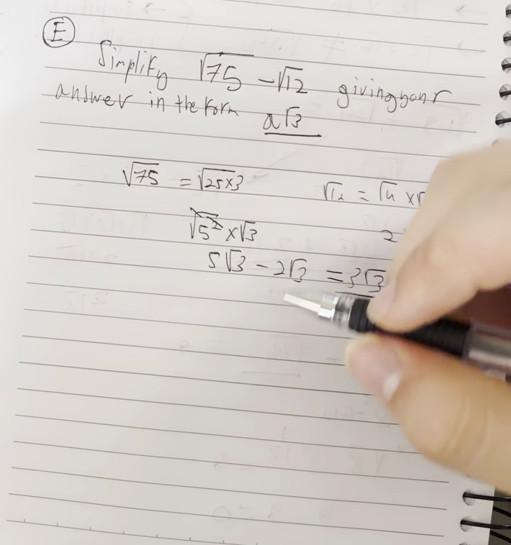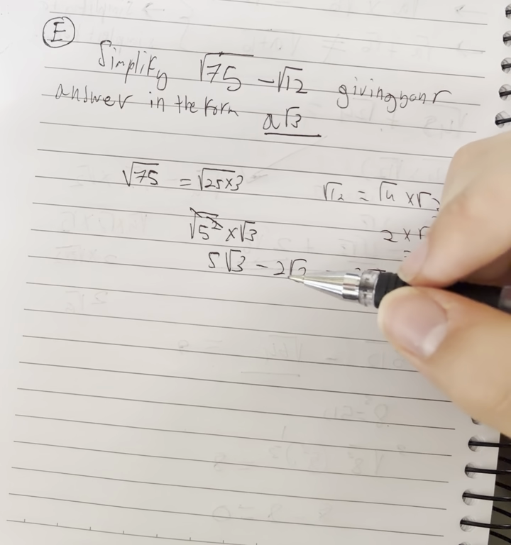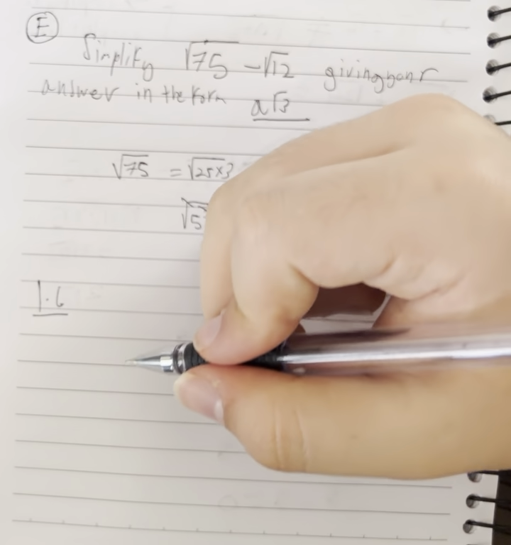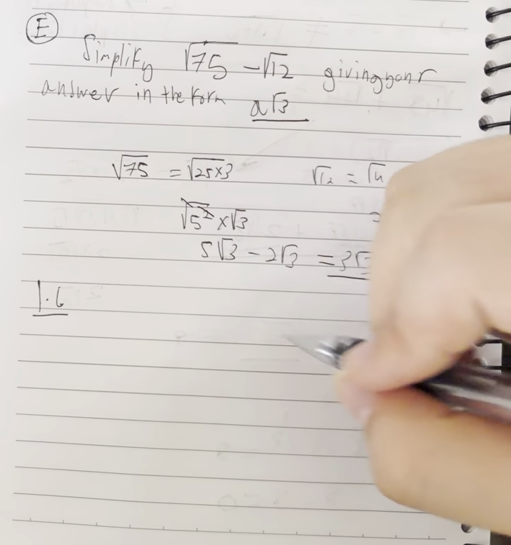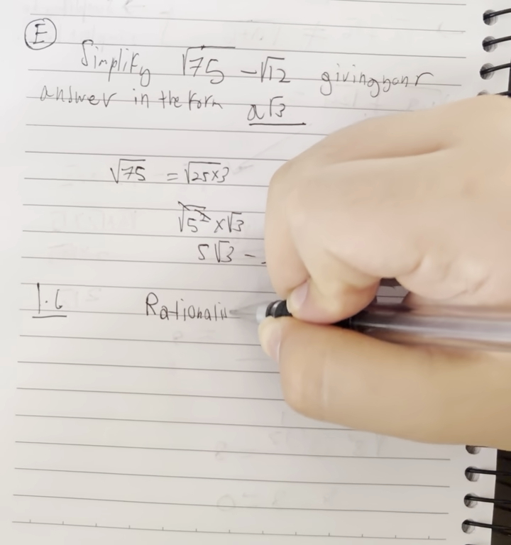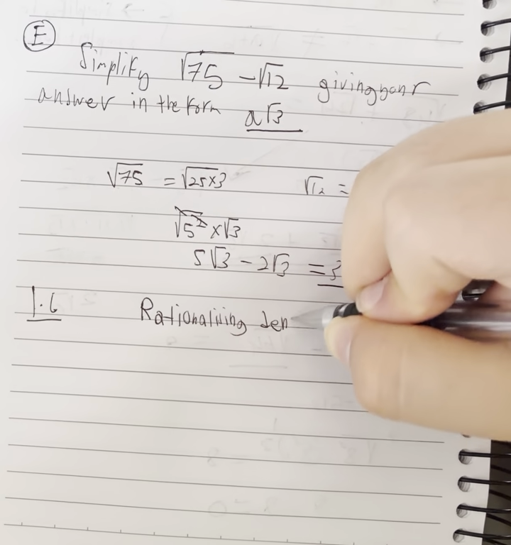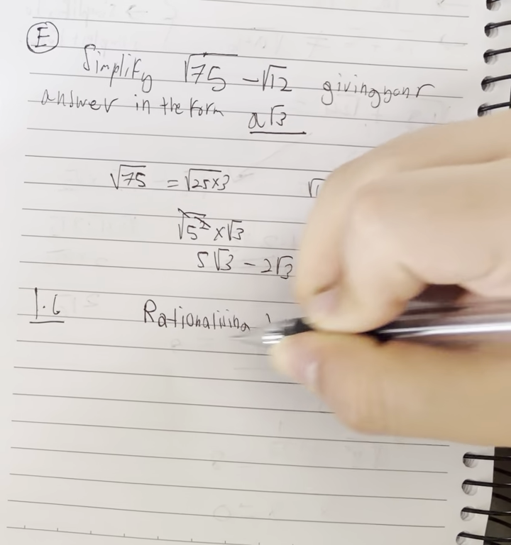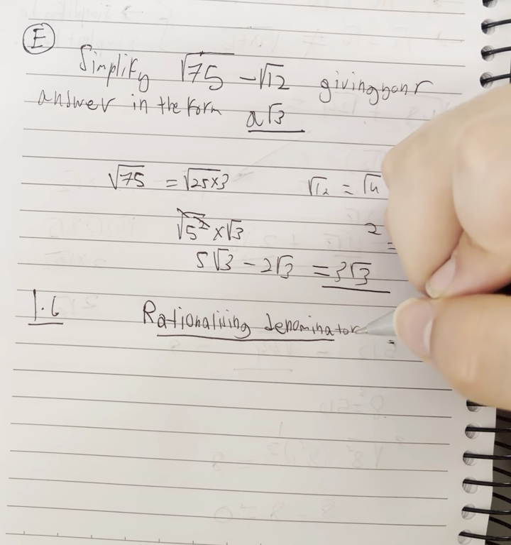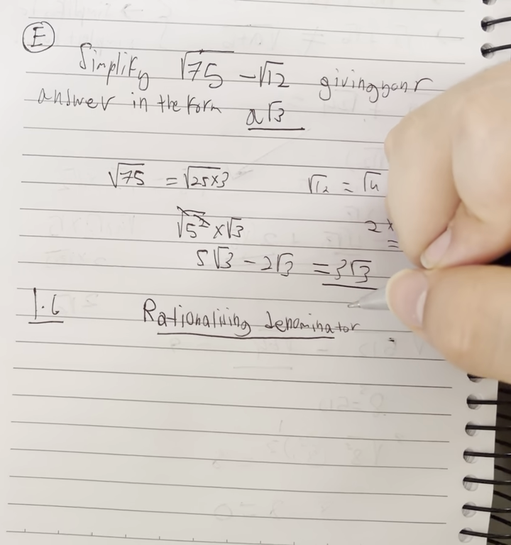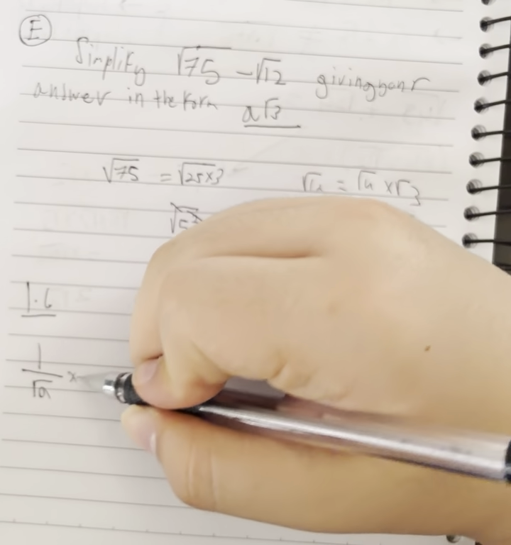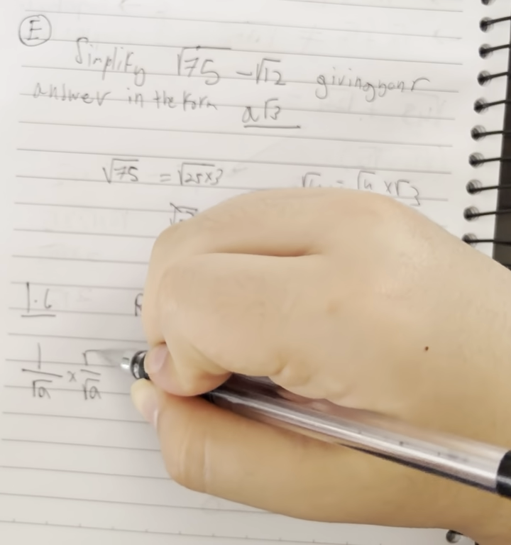Now, for the next section, and this is important, almost every exam, is rationalizing the denominator. When you have 1 over root a, you just multiply by root a over root a.